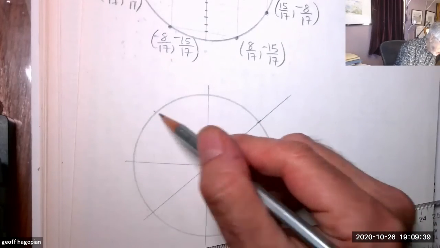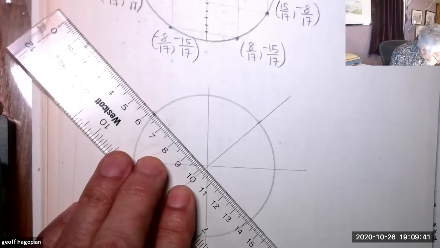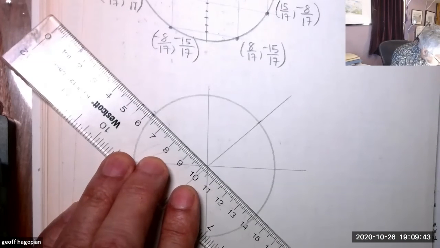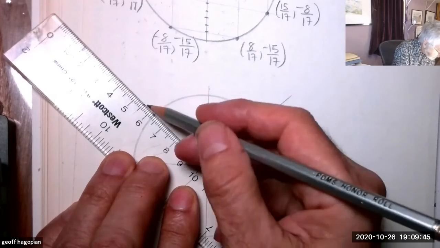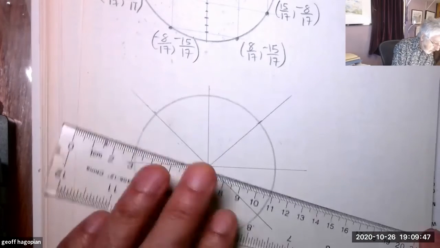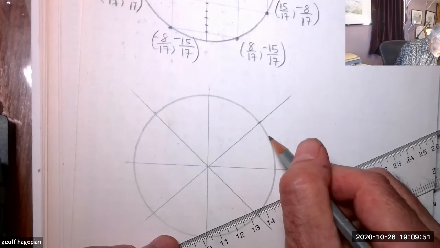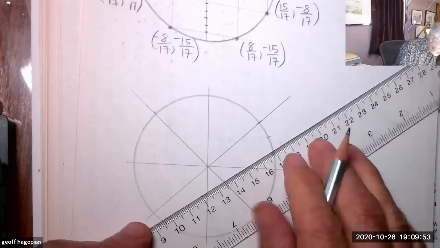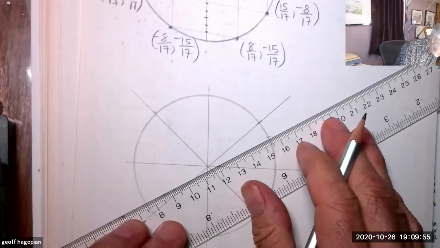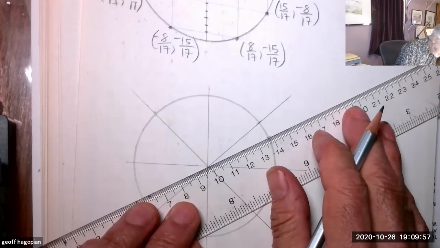And here's the perpendicular to that. And 1/3 is going to be, basically you divide this into thirds, but you only take the upper bit of that.